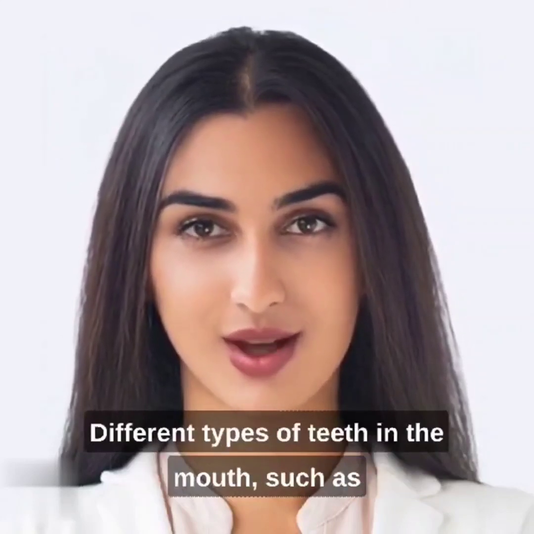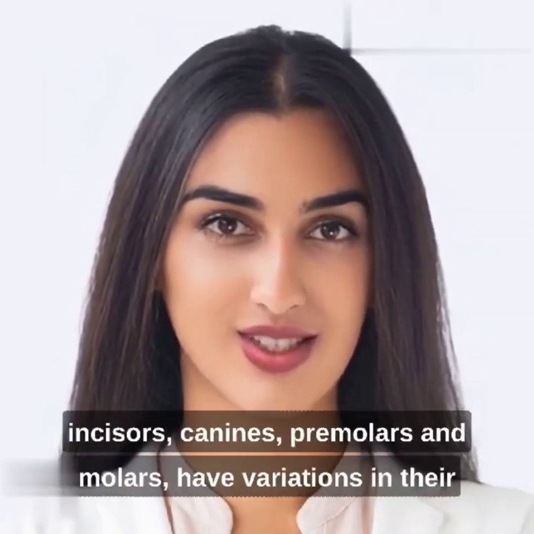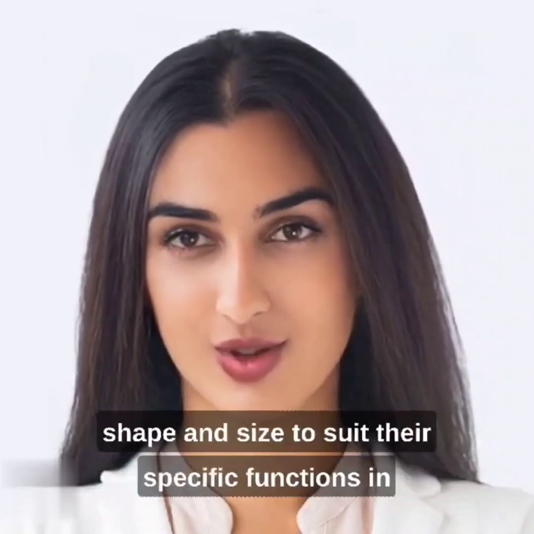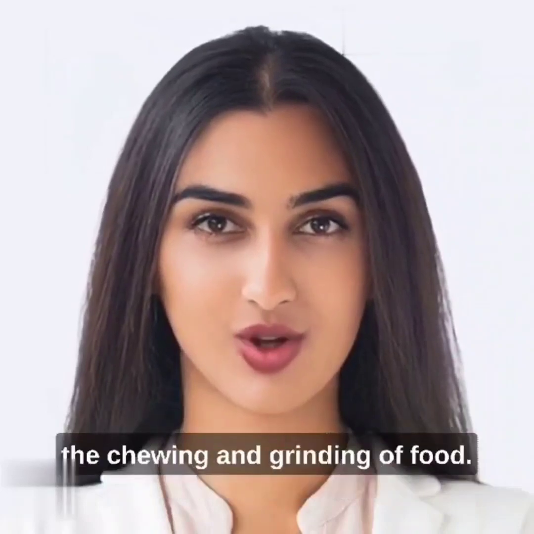Different types of teeth in the mouth, such as incisors, canines, premolars, and molars, have variations in their shape and size to suit their specific functions in the chewing and grinding of food.